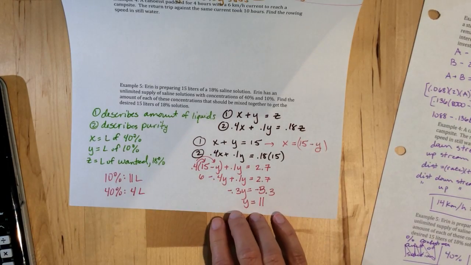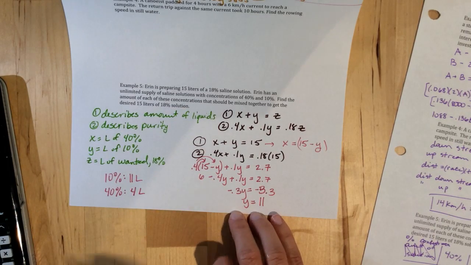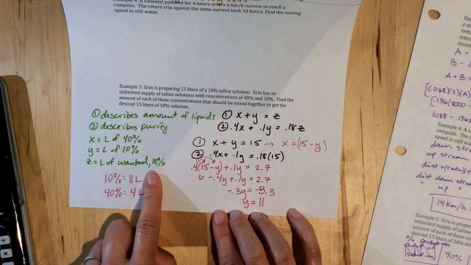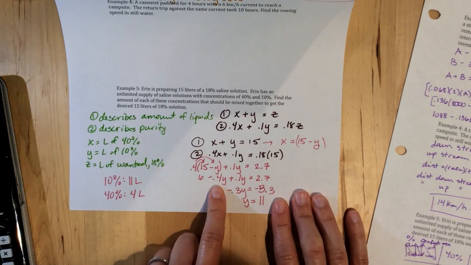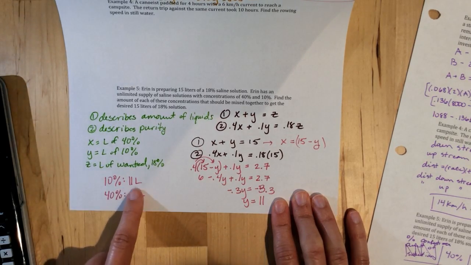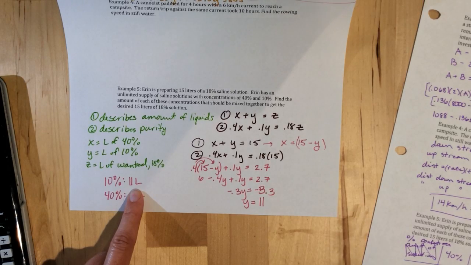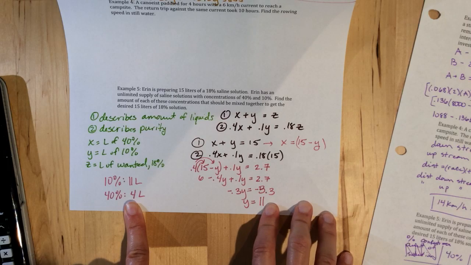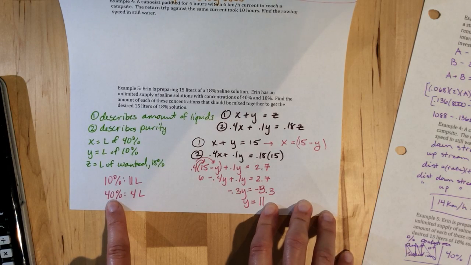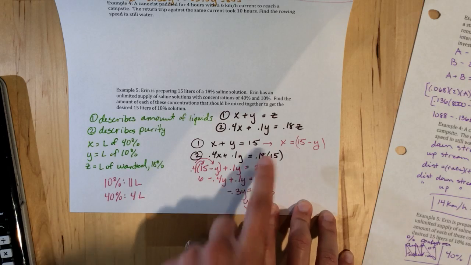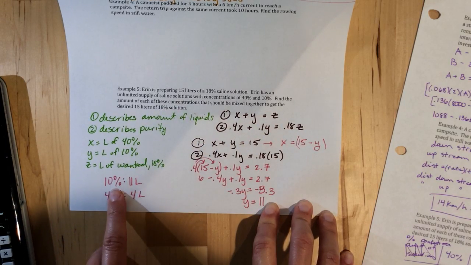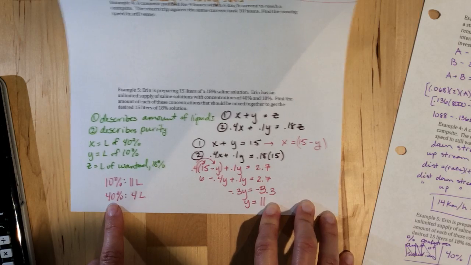Now, here's where that last step of the first page we talked about, interpreting the results, comes in. I want you to think, if I have a 40% and I've got a 10%, does it make sense that we're using way more of the 10% than the 40%? Hopefully it should, right? Because basically what we're doing is we're diluting the 40% solution to get the desired 18%. So we're going to use a lot more of the 10% so that we can dilute the 40%.